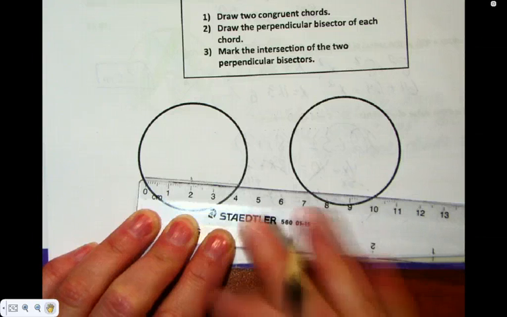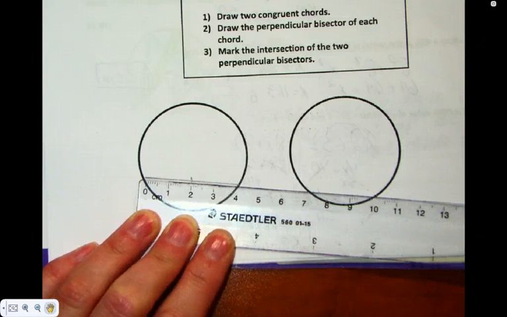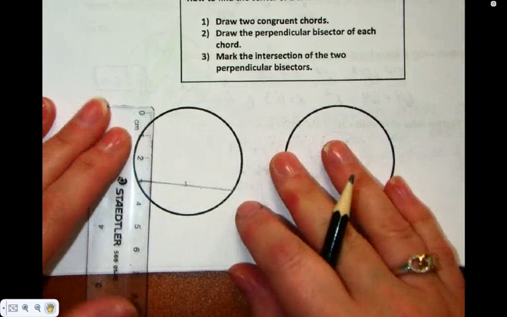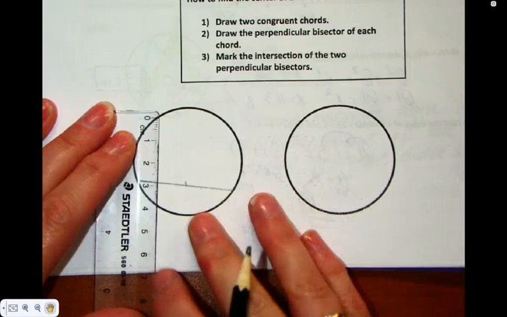It didn't have to be 4. I could have done it lower down, done a shorter measurement, moved it up, done a longer measurement. Doesn't matter. Then we need to do another one, so I'm going to go to the side, left, right, I don't care. So find exactly where it cuts at 4.